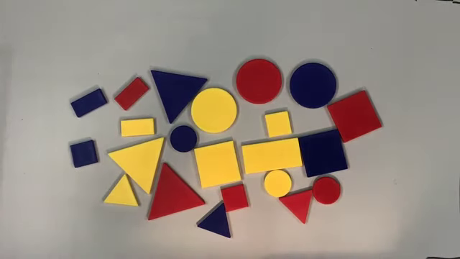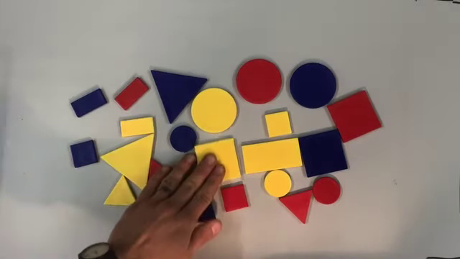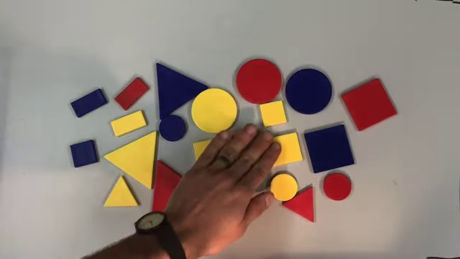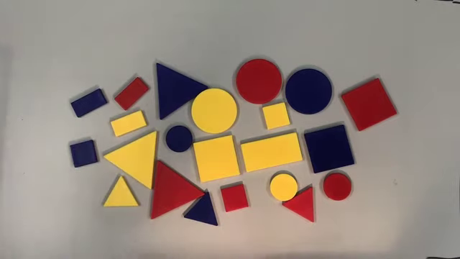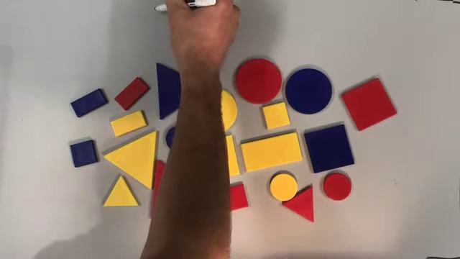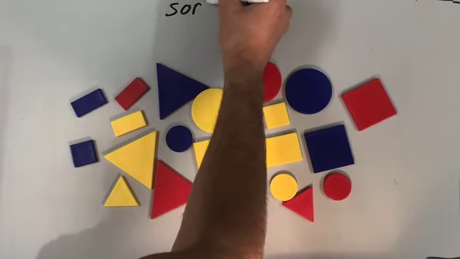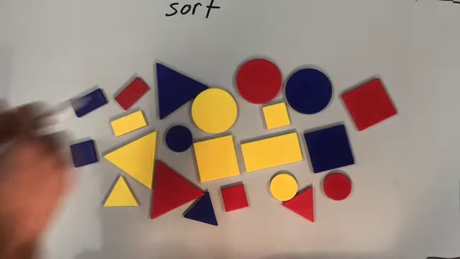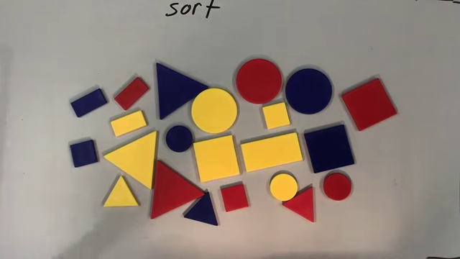So I have a little shape party happening here. Don't mind my shape party. And they're all sort of in one big group all together here. But today we're going to talk about sorting shapes. And I'm going to write that word up here. Sort. I'll say the word sort. And you say it. I'll say sort. Sort. And then you say. Great.